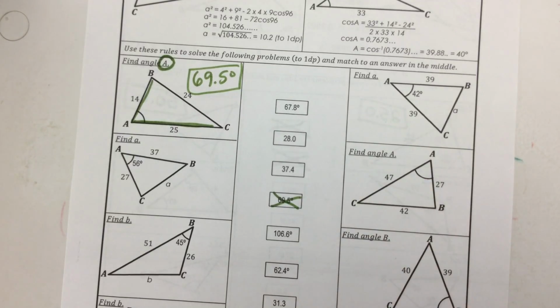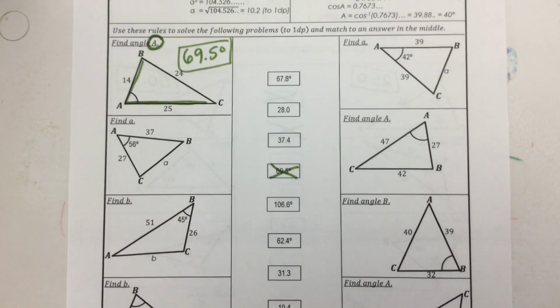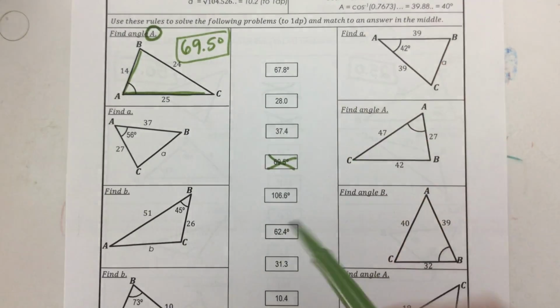So this side is all the law of cosines. The other side is all the law of sines. Once you use an answer, you will not use it any longer, so feel free to just go ahead and cross it off.